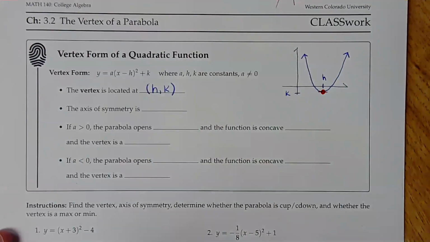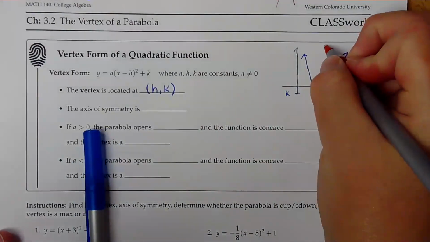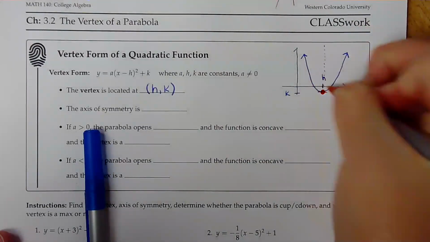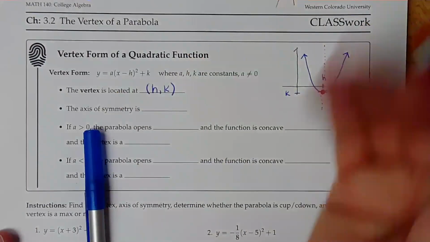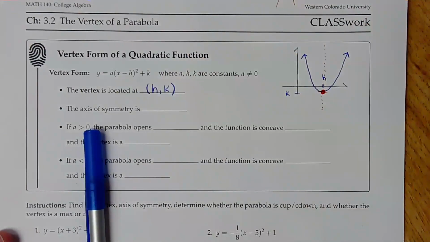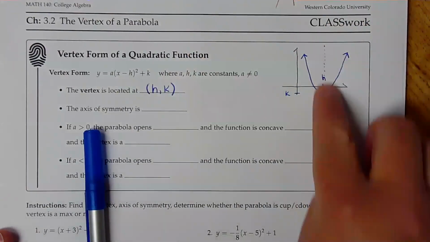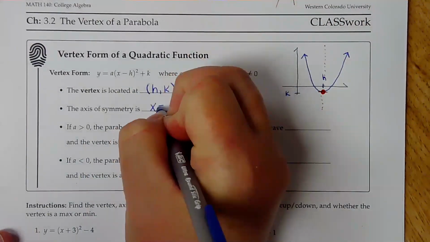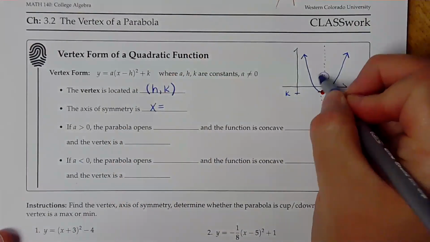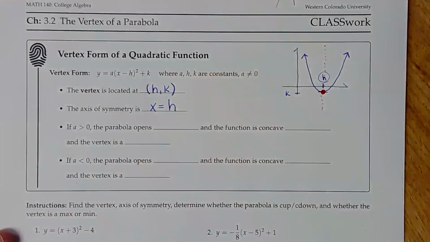Now the axis of symmetry, what that means is if I put a line here and I were to fold this function in half, it would look the same on both sides. Okay, so it's a mirror image. And the equation for this line here, so this is a vertical line, so it's going to be x is equal to, and the x value that's here is this h. So we get x is equal to h is the equation.